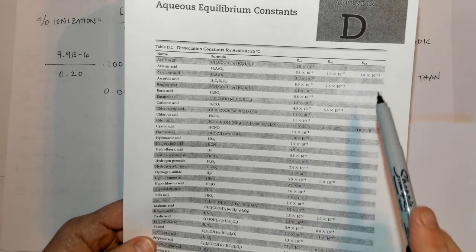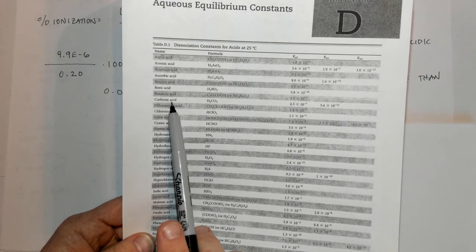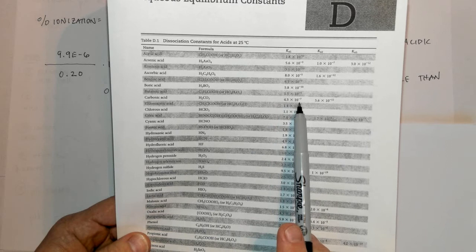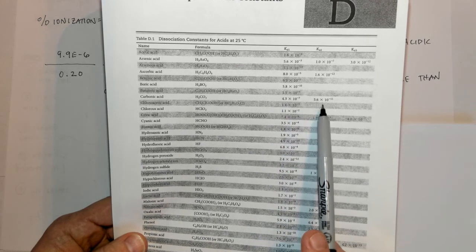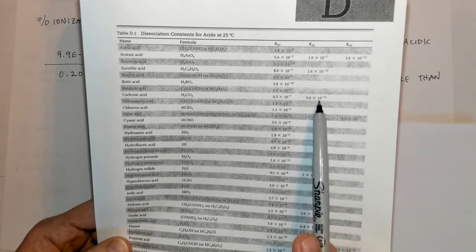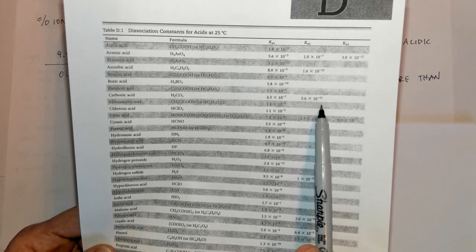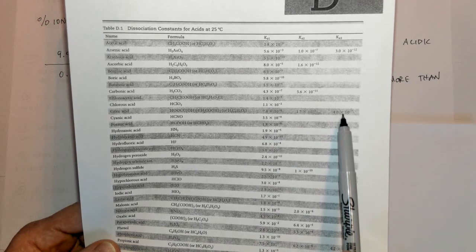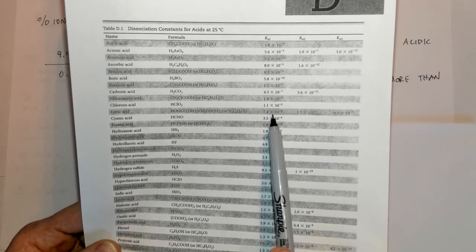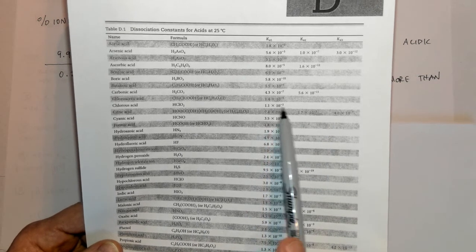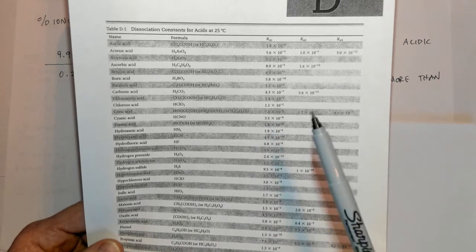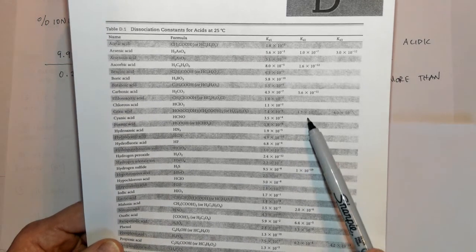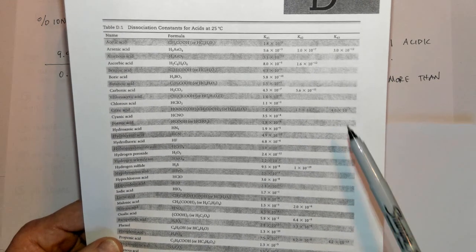Going to one of the acids like carbonic acid, you can see that the Ka1 is 4.3 times 10 to the negative 7th, and then the Ka2 is 5.6 times 10 to the negative 11th. If you look at the trend, the Ka2 and the Ka3 are much smaller than the Ka1. The first ionization is always the strongest acid, and then one less hydrogen is weaker, and if it has a third, it's even weaker yet.